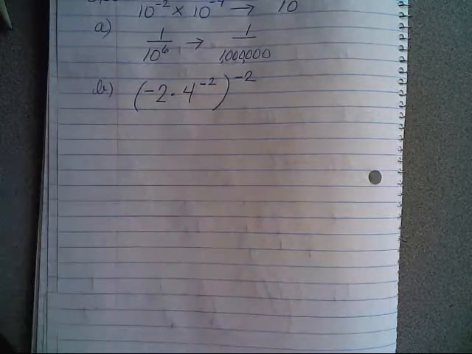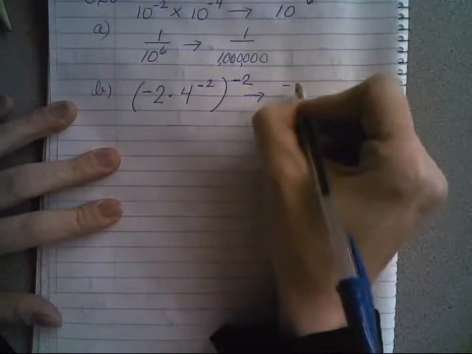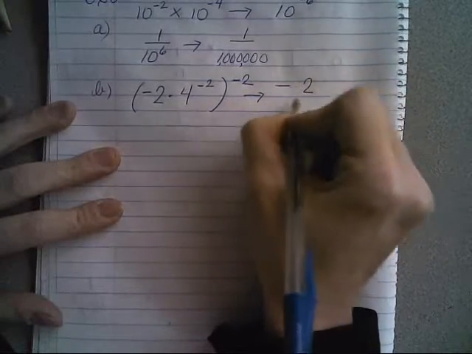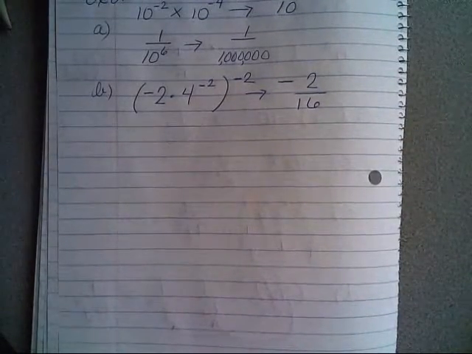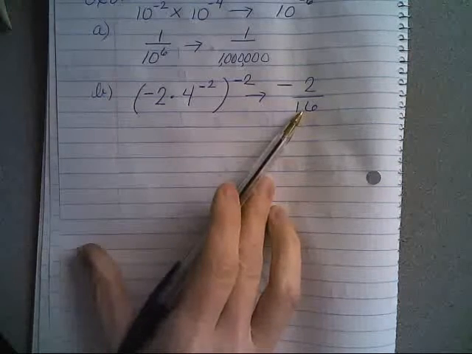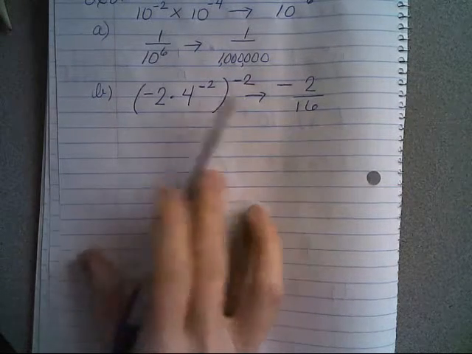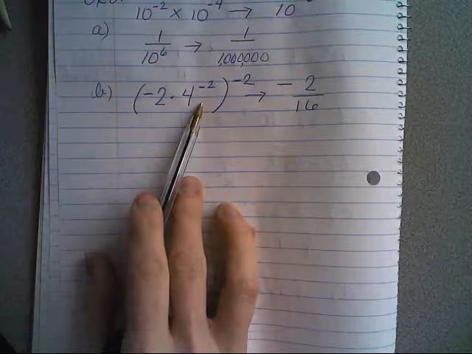This becomes negative 2 over 16. Am I right so far? Negative 2 stays on the top. 4 squared is 16. Am I right? Okay. So this became negative 2 over 1. This became 1/16.